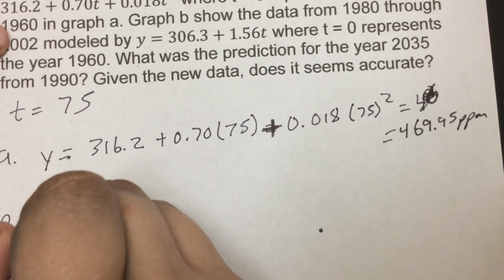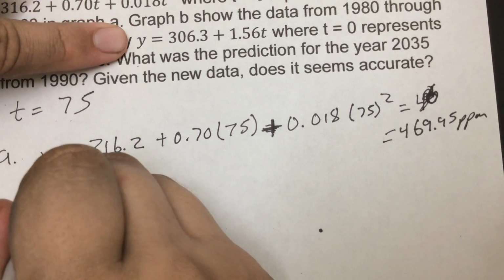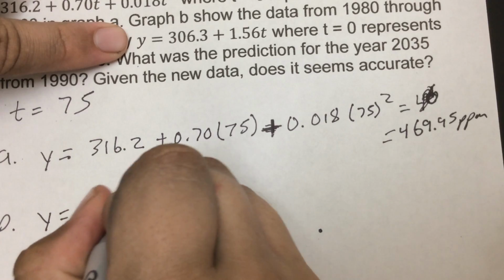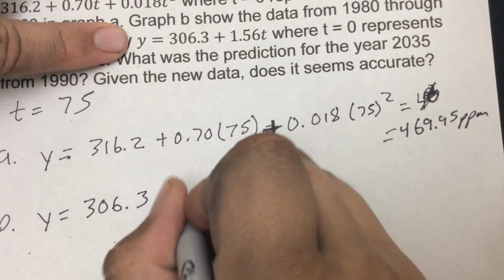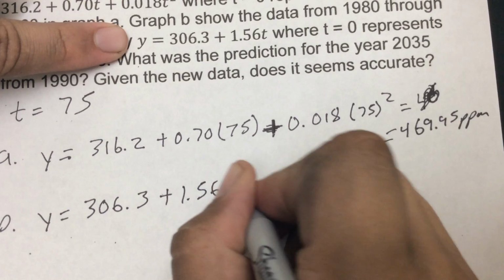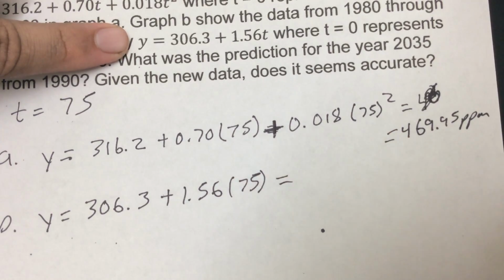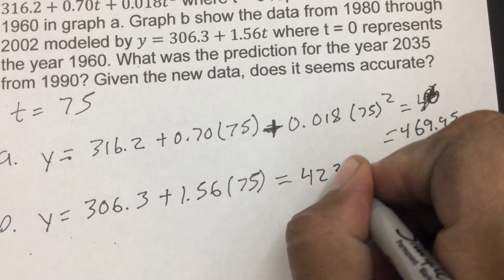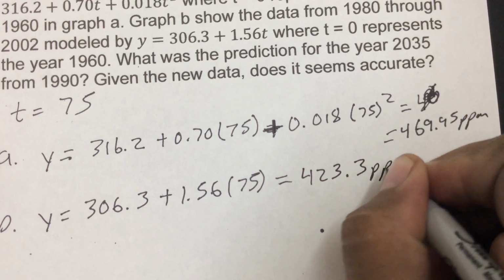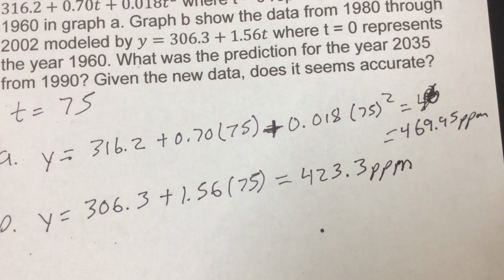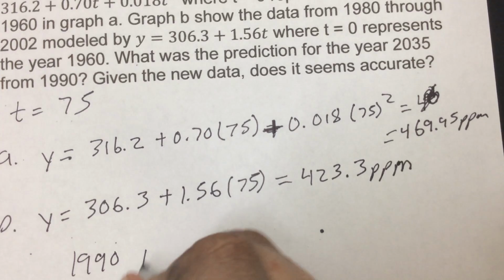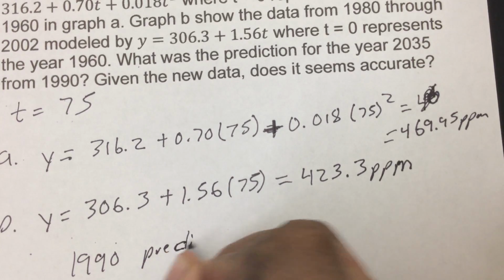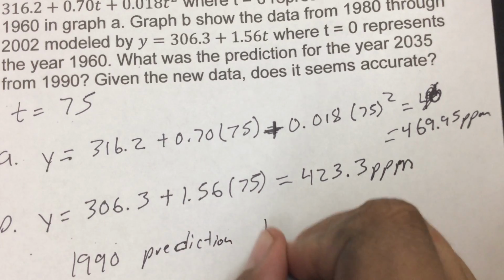For B, we're going to use the second equation. So y equals 306.3 plus 1.56, and we're going to put 75 in for t. Now again, if you put that in your calculator, you will end up with 423.3 parts per million. So, the 1990 prediction is a little high.